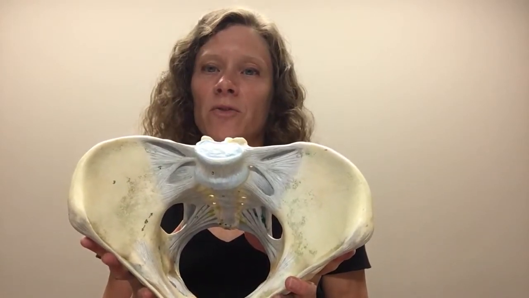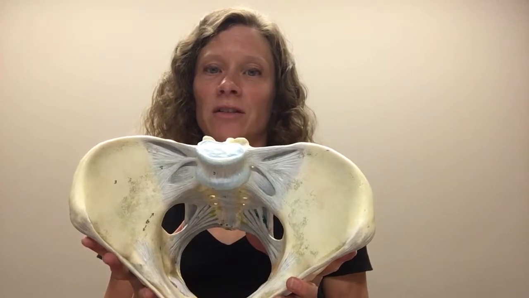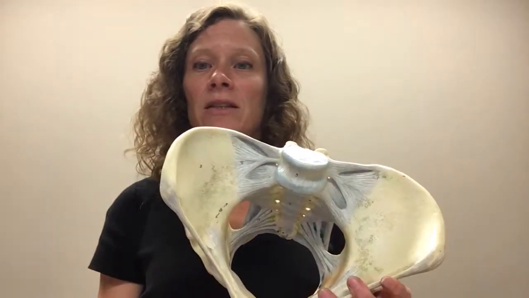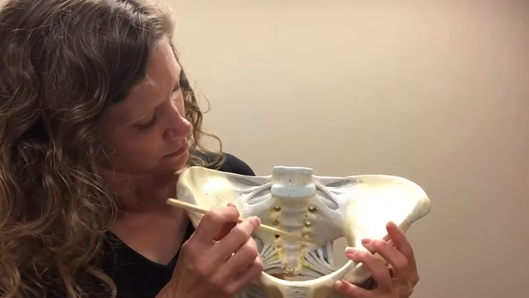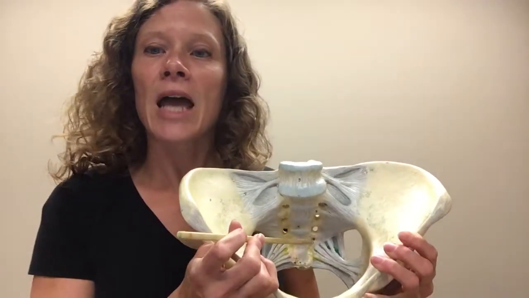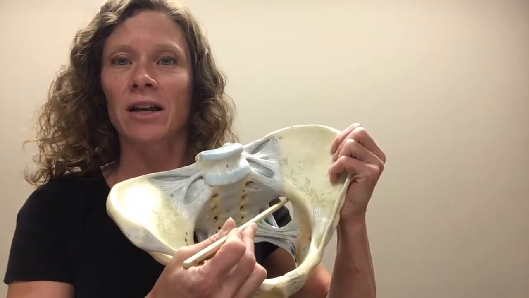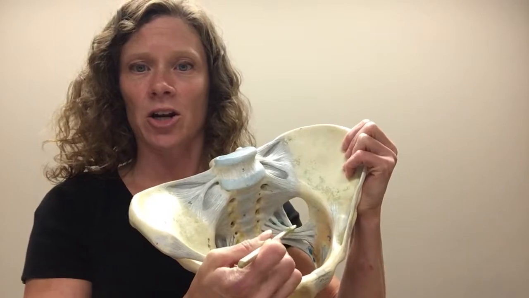Those muscles being piriformis and obturator internus. Now, piriformis is a muscle that originates on the sacrum and exits the pelvic cavity via the greater sciatic foramen. The greater sciatic foramen is located right here.